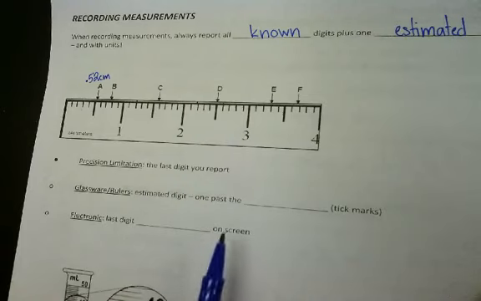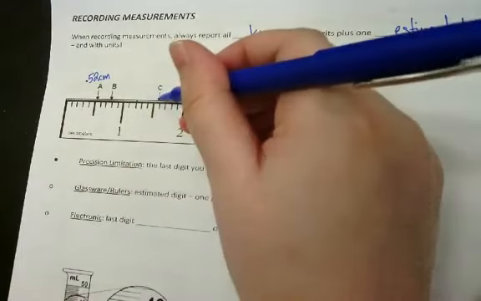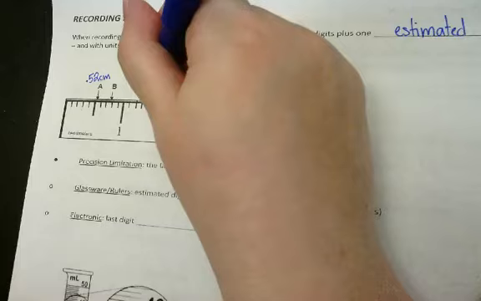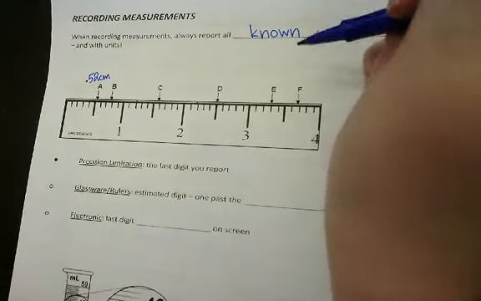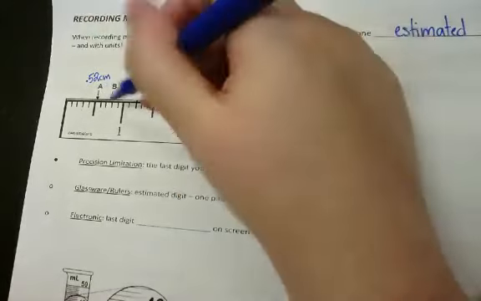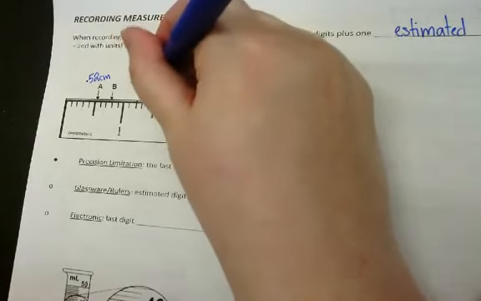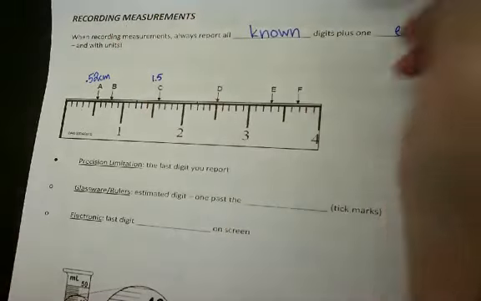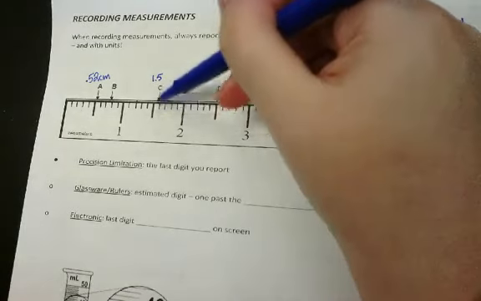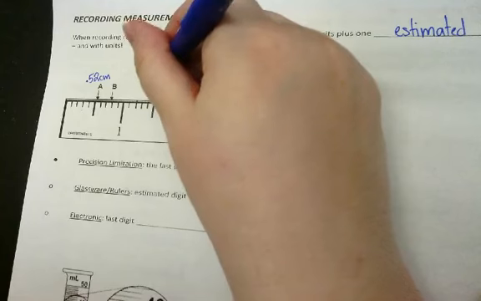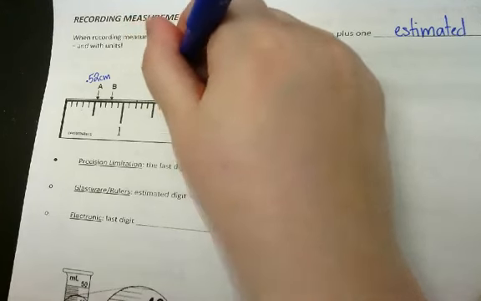All right. Looking at C, I'm going to skip B. You can do that on your own if you'd like. But looking at C, I know that C is past the 1.5 marking. So I know for certain C is at least 1.5, but it hasn't reached that 1.6 mark yet. I might say this is 1.58 centimeters.